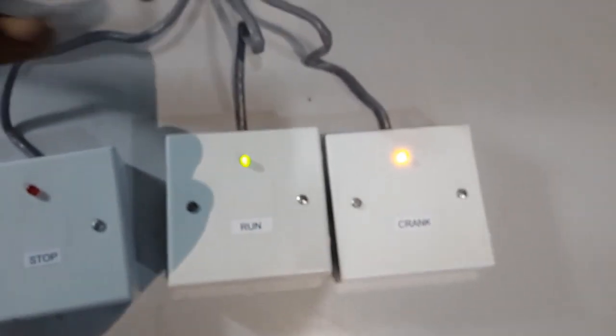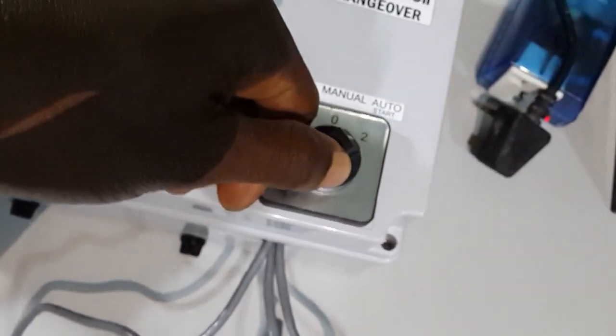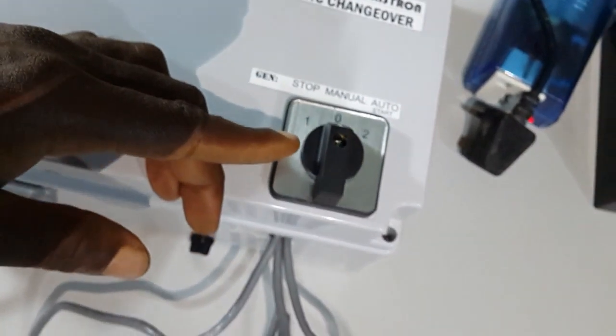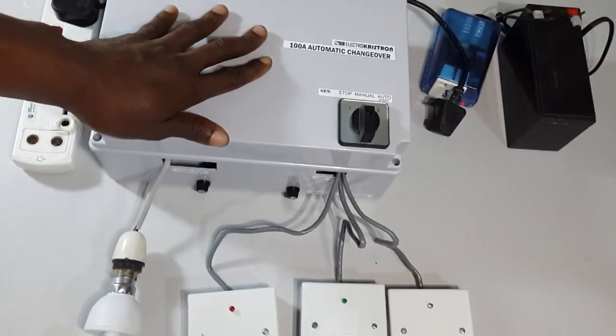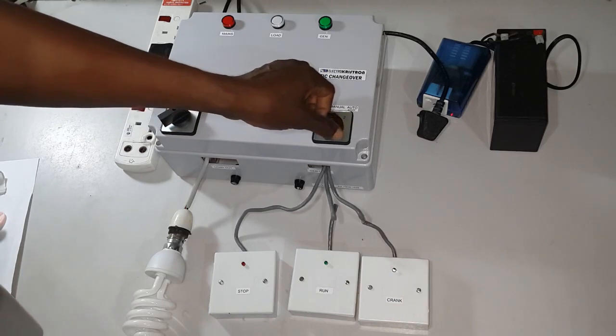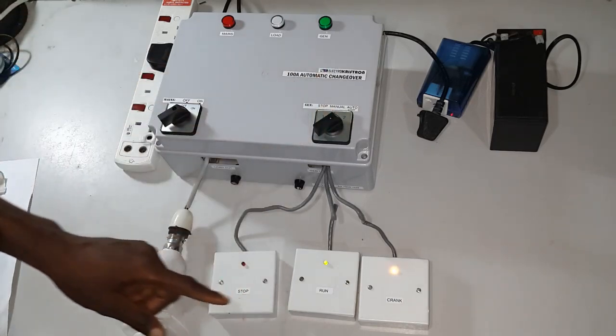Now, to see if that is actually the case, I'll be turning this to the manual position. In the manual position, the indicators both go off, which means that the changeover unit is not sending any start command to your generator at this moment. But the moment you turn it on, the start commands are sent.